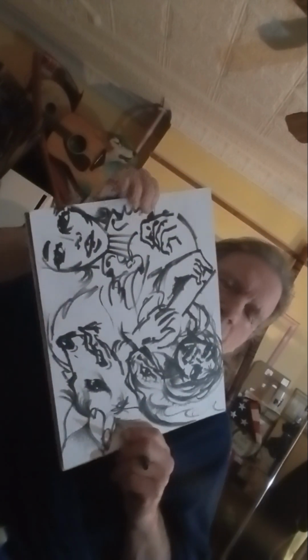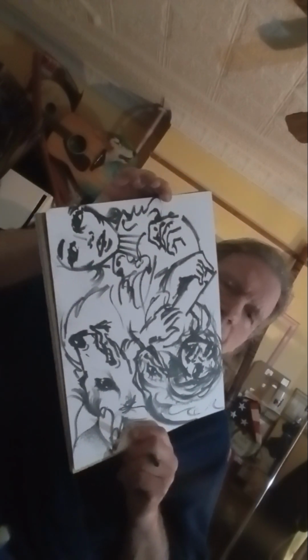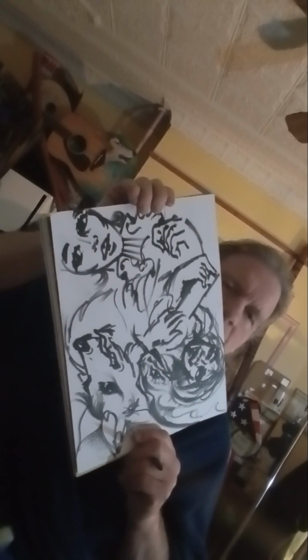Everybody, this is what we have so far. I'm going to continue to develop this composition in segments over the course of the morning, March 31st, 2025.